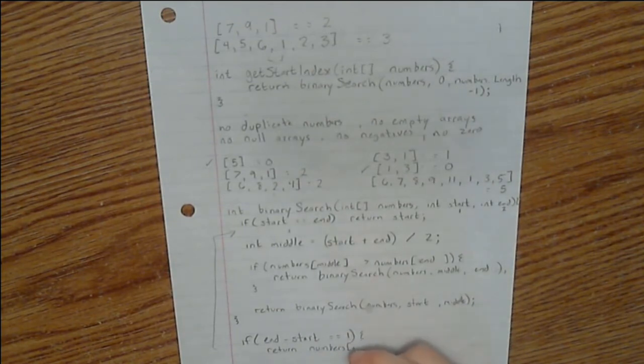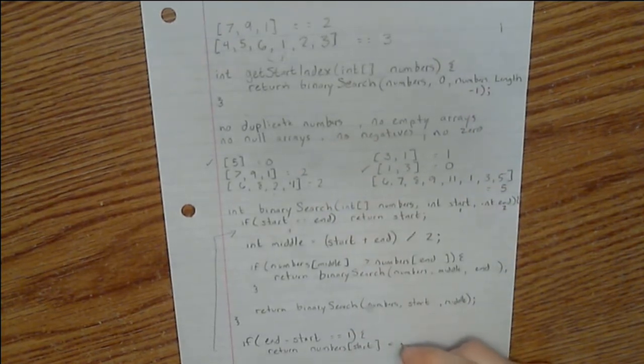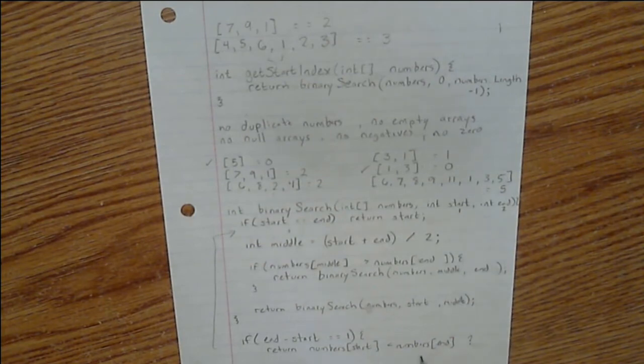If our number at start is less than the number at end, then we want to return start. And if it's false, we want to return end.